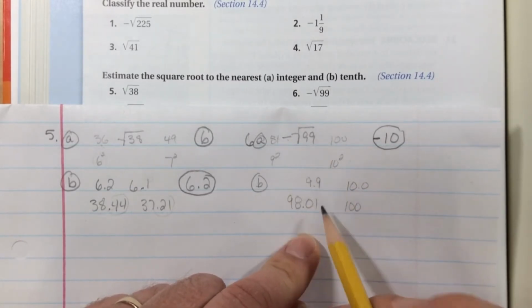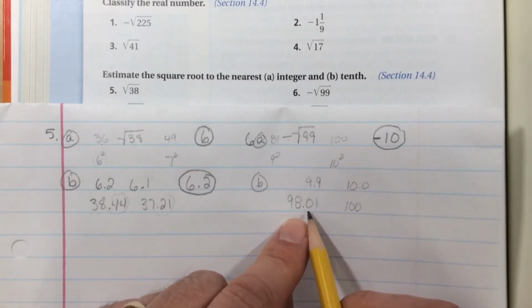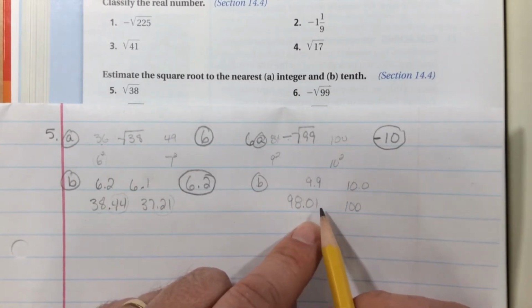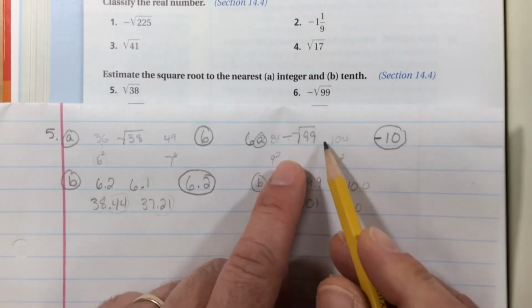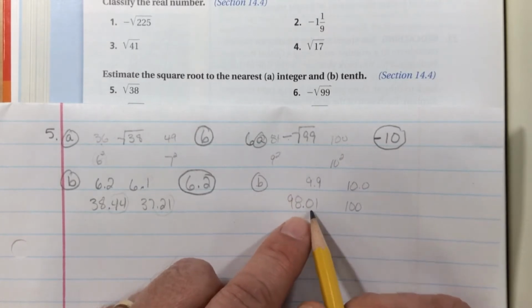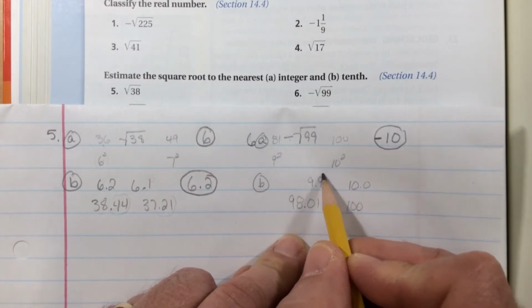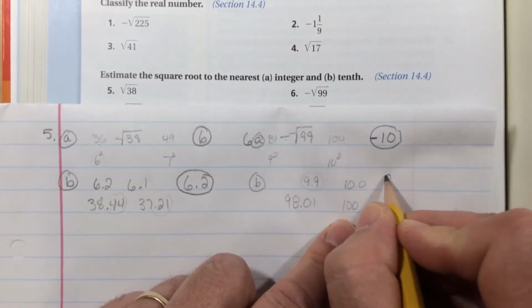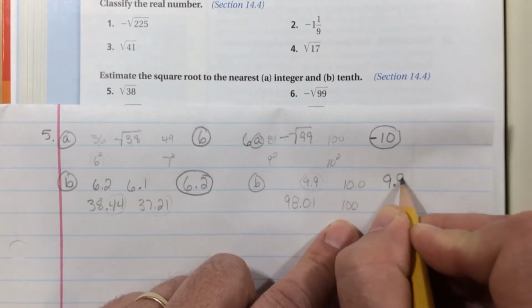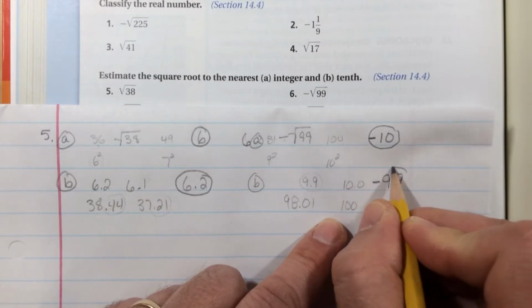And 99, is it closer to 100 or closer to 98.01? It is 100 hundredths away from 100, and it's 99 hundredths away from 98.01. So it is ever so slightly closer to 9.9. And of course, this will be the negative. Let's not forget that.